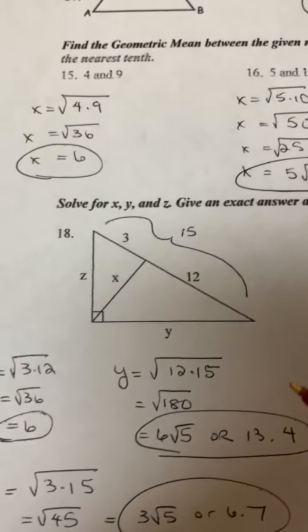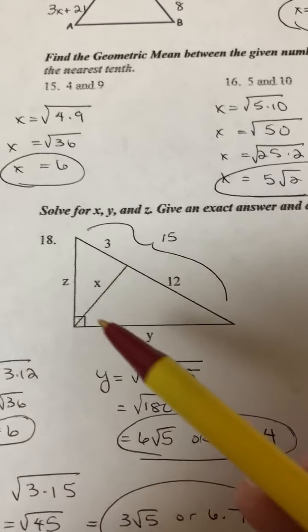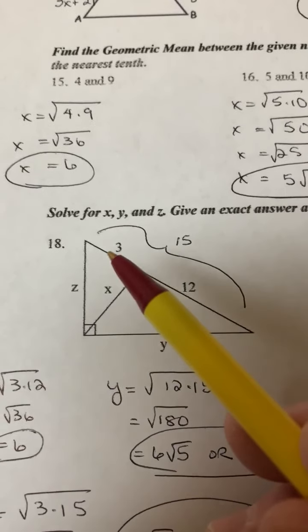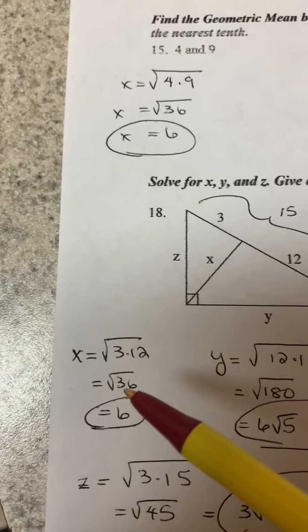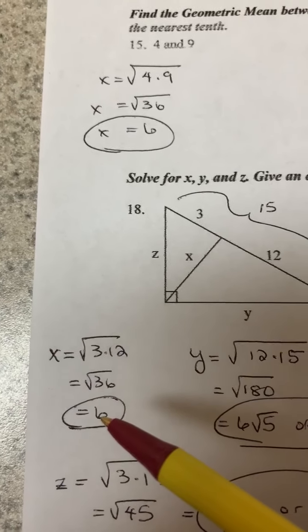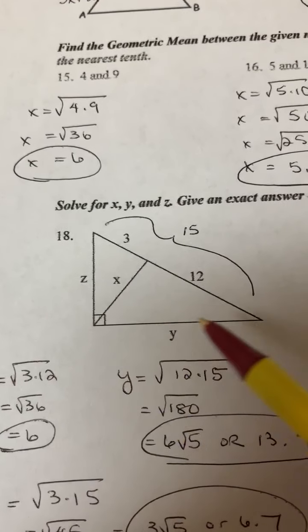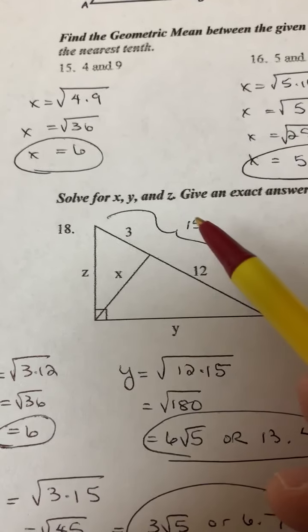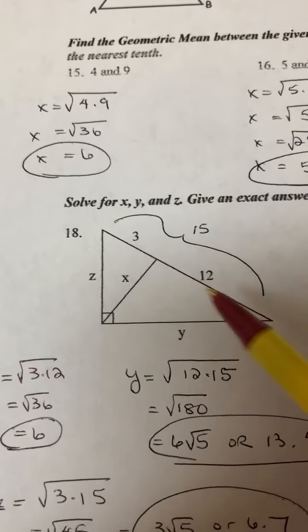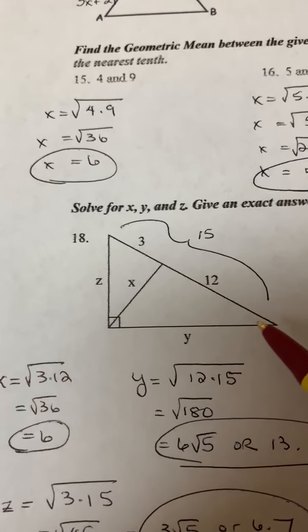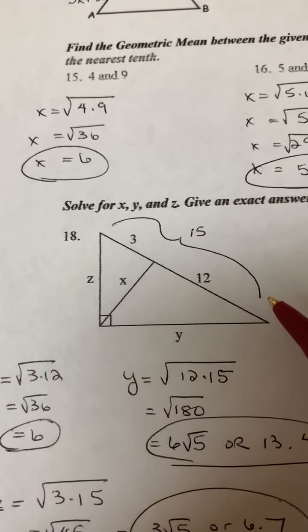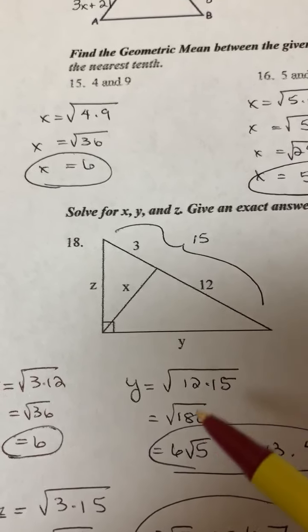Numbers 18 and 19 with finding x, y, and z. So x is the square root of 3 times 12. 36, again, it's 6. Seems to be repeating itself here with several of these questions. Y is 12 times the entirety of 15. The part that's attached to it times the entire hypotenuse. 12 times 15 is 180.